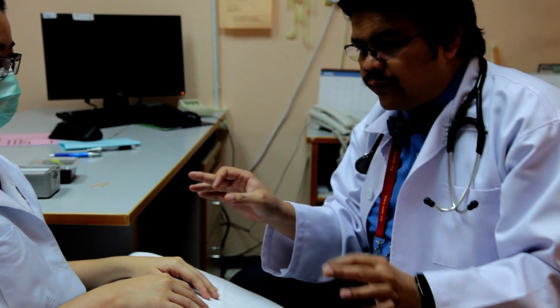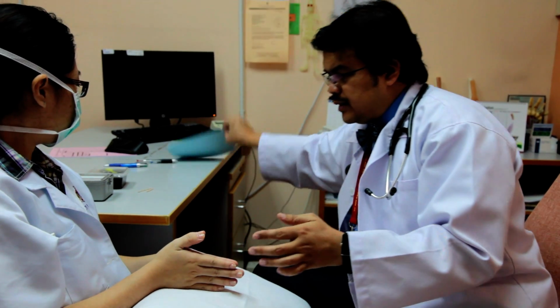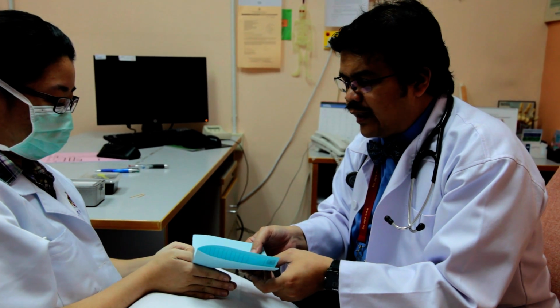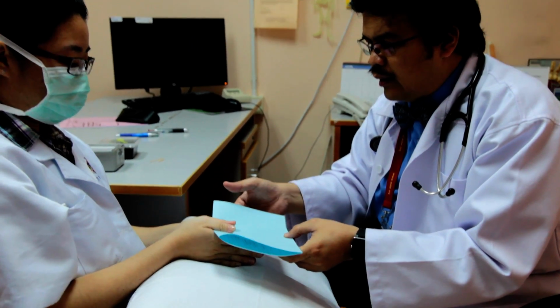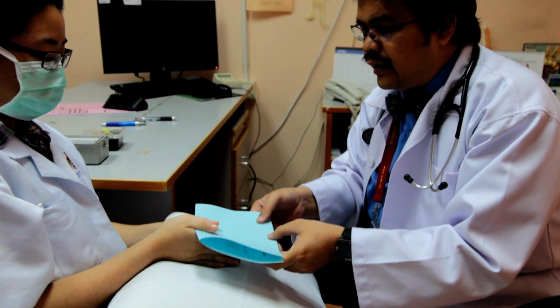Now, if there is any abnormality by the screening, for instance an ulnar nerve problem, then you have to recognize the clawing of the fingers, and also a specific sign called the Froment sign. The Froment sign is done by holding the paper like that, and then pulling. If the patient can still resist, that means there is no sudden flexion of the thumb, then it is normal.